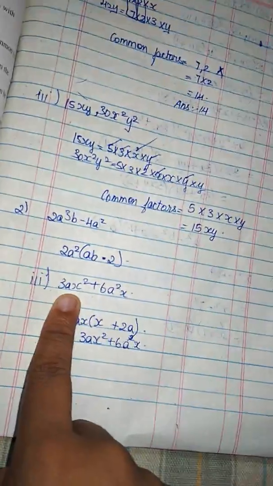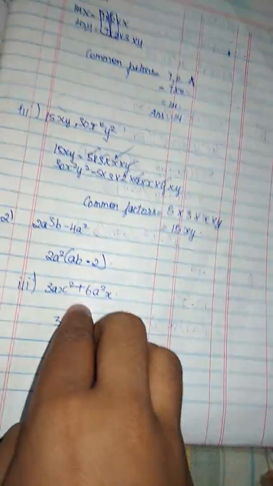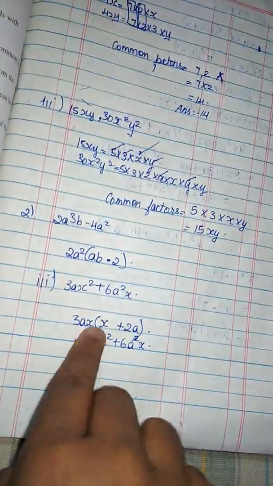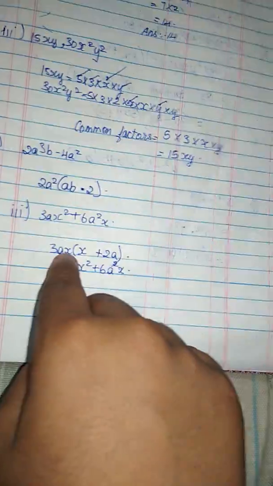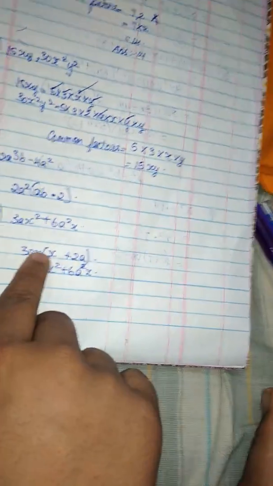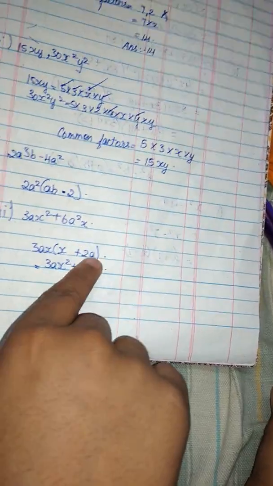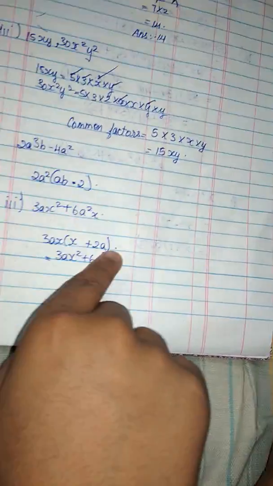And the third one is 3ax square plus 6a square x. This is the way to solve it, as I did in the second sum. For you to check, you need to multiply both: 3ax into x is equal to 3ax square, plus 6ax square when you multiply these two.